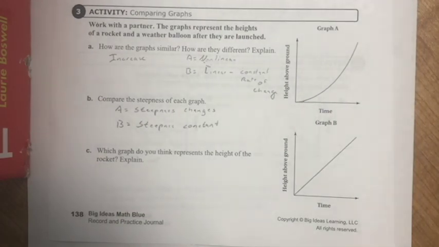And then it says, which graph do you think would represent the height of a rocket? Explain. Well, I'm going to help you out on this particular one. I want you to think about a rocket and what a rocket does. When a rocket blasts off, it kind of starts off kind of slow. The initial blast just gets it up. But over time, very quickly, its height increases exponentially.